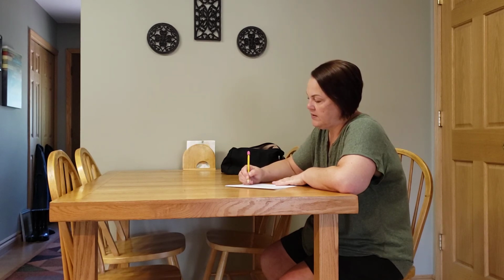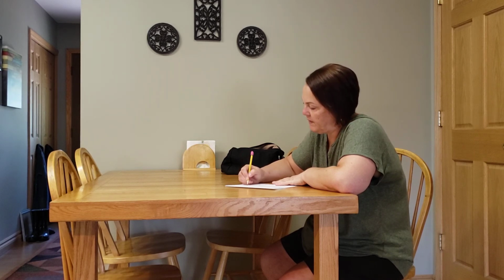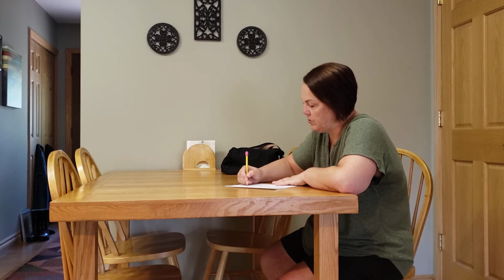Then the second syllable would be a closed syllable. Now I'm going to find the next vowel, underline it, label it with a V, draw my bridge, and it's a VCC pattern, so I automatically know where to draw my dividing line. So the second syllable is closed.